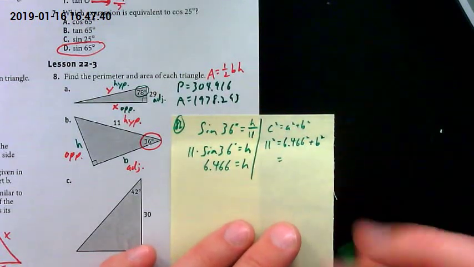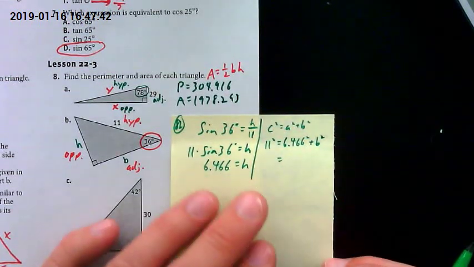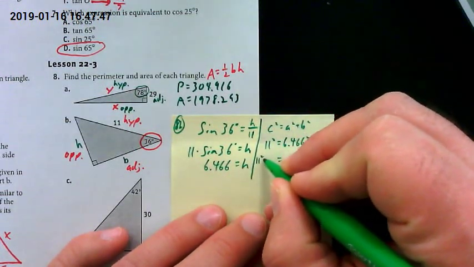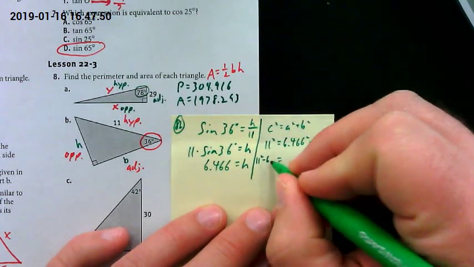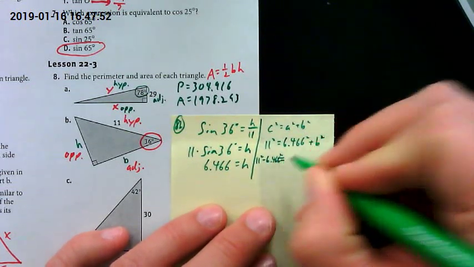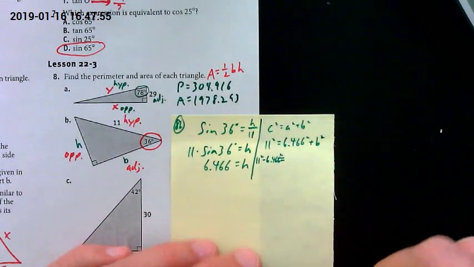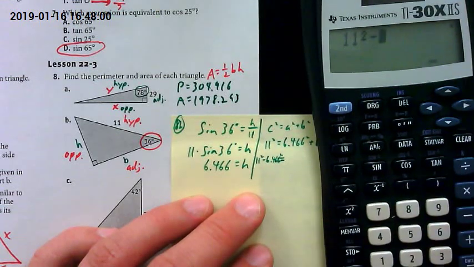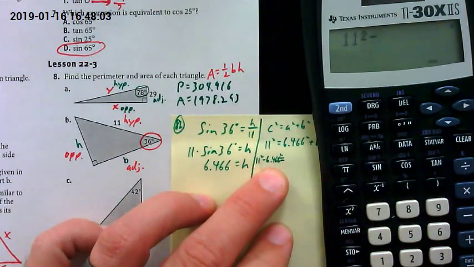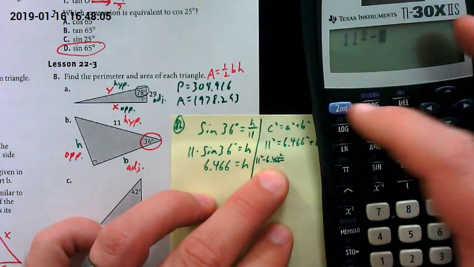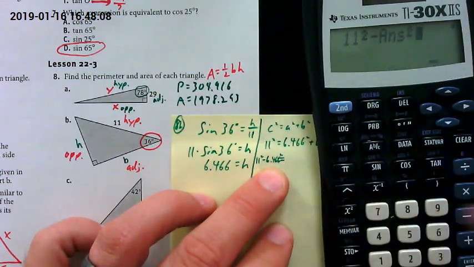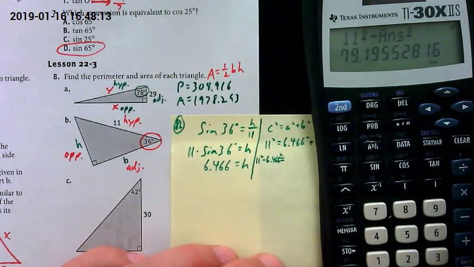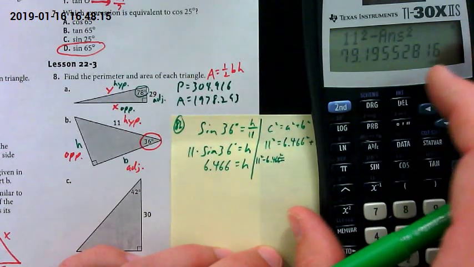Now I like keeping values as exact as possible. So when I do this one, I'm going to go ahead and type this into my calculator like this. I'm going to move this over first before I actually square anything, so that I can type it in with those two squared values. So I'm going to do 11 squared minus that 6.44 squared, which I have as my last answer. So answer squared. So my value is 79.9155. So again, I'm going to round up.